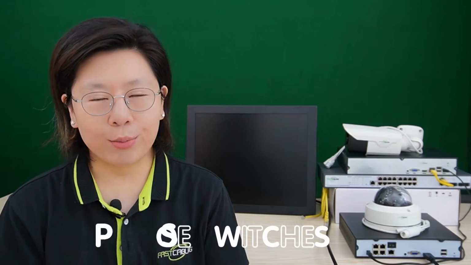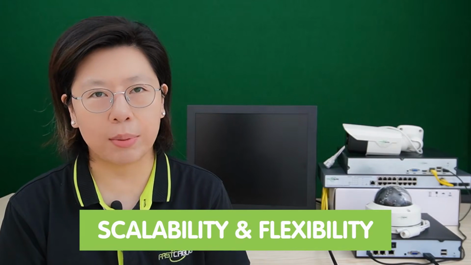On the other side of the spectrum, we have PoE Switches. These devices offer scalability and flexibility in camera placement, among other advantages. And we will delve into what PoE Switches are, how they function in a civilian setup, and explore the scenarios where PoE Switches are the preferred option.